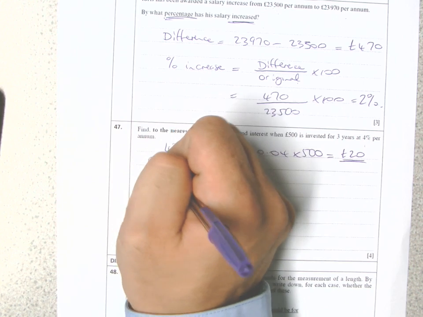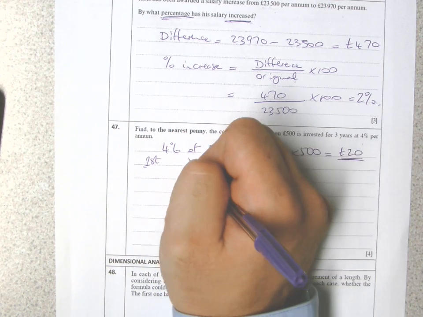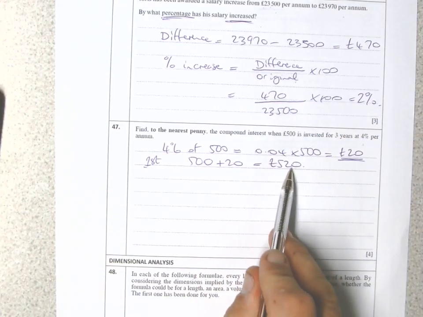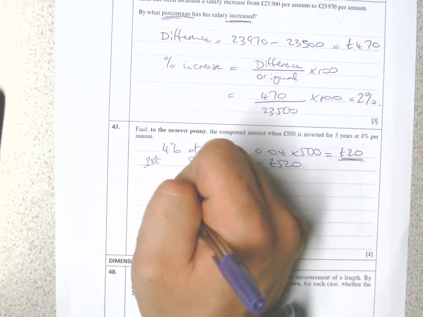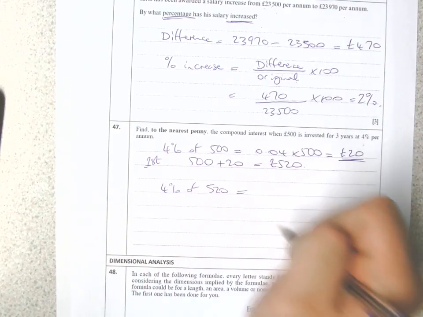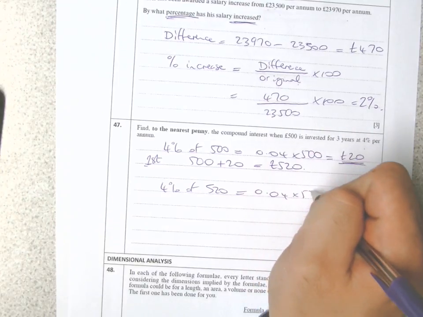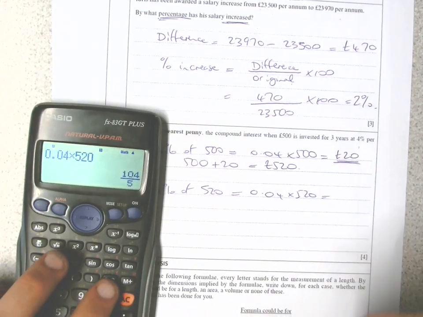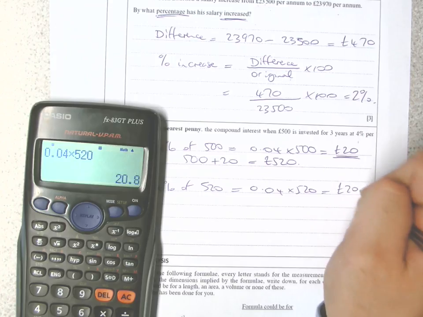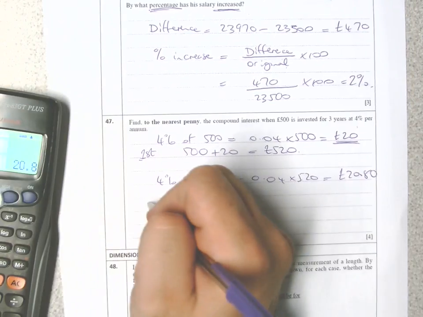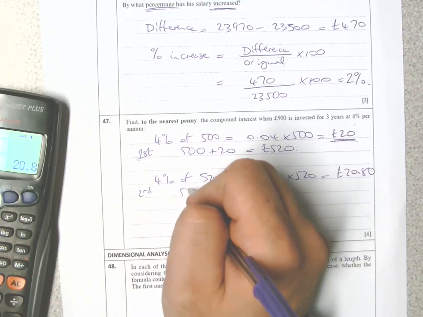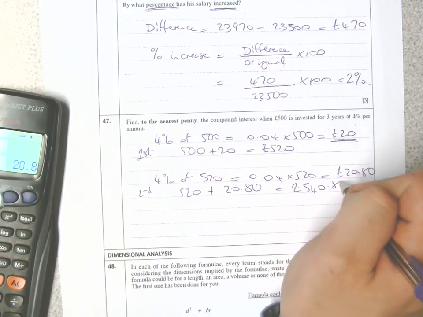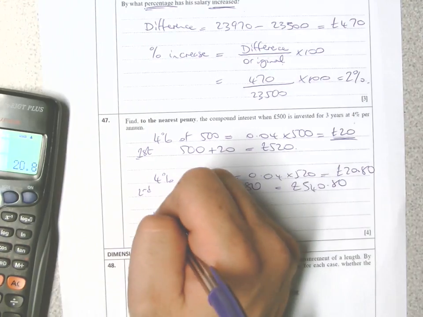So you need to now write down the total he's got. So he's got 500 plus 20, it's £520. That's how much is in his bank account now at the end of the first year. You do the same then in the second year, but this time he's earning 4% of £520. So work that out, and it comes to £20.80. So the second year, be £520 he started with, plus the £20.80, so that comes to £540.80.